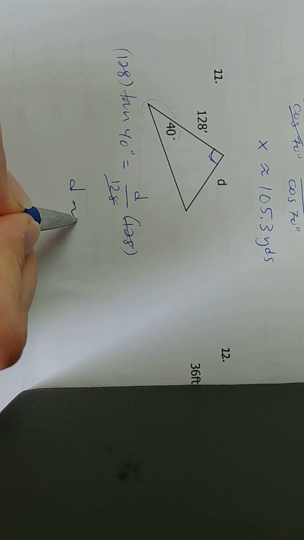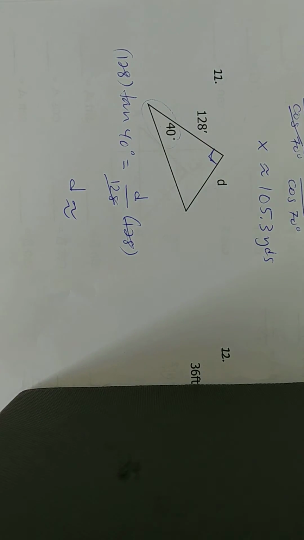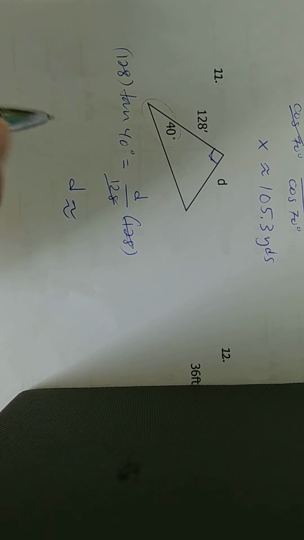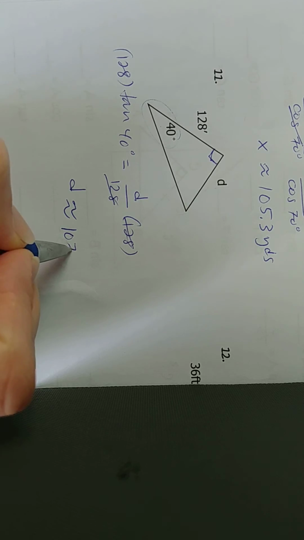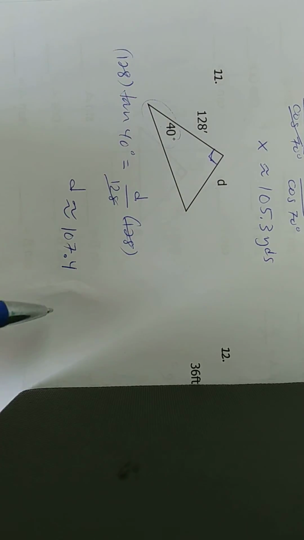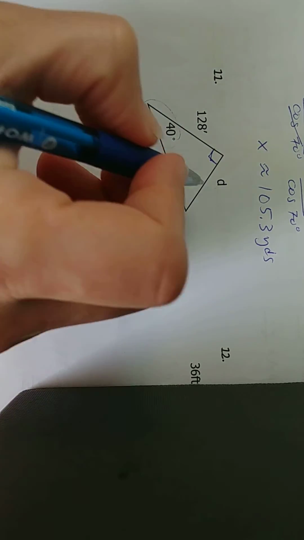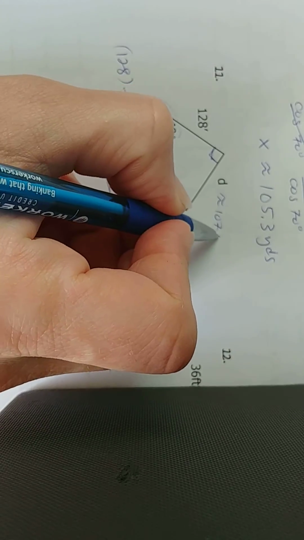And so D is going to be about, and then I just plug that into my calculator. And when I do that, I get 107.4, and my units are feet. So D is about 107.4 feet.